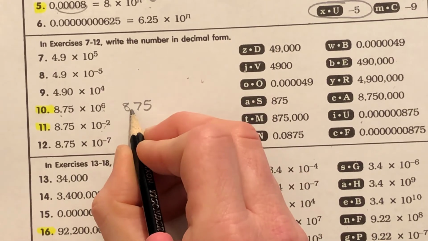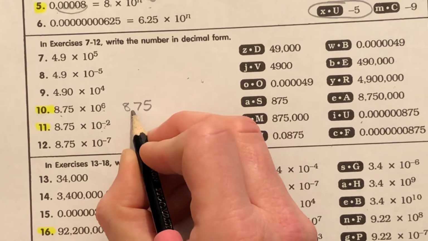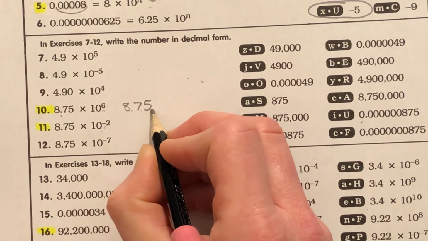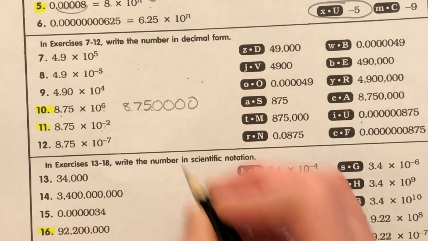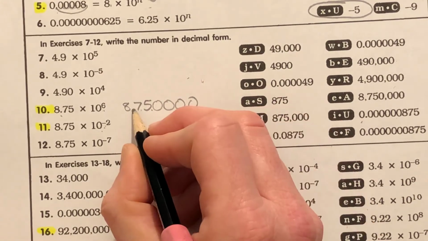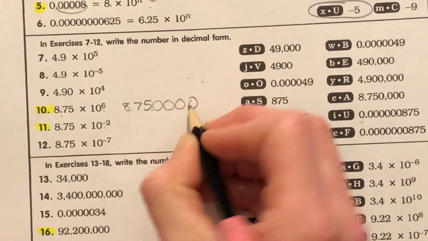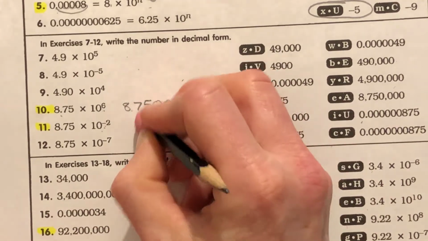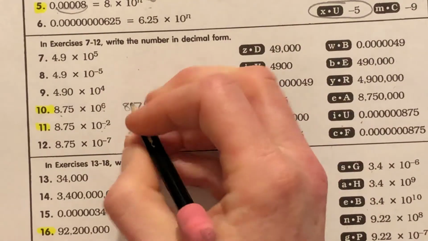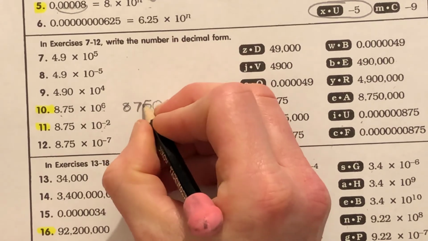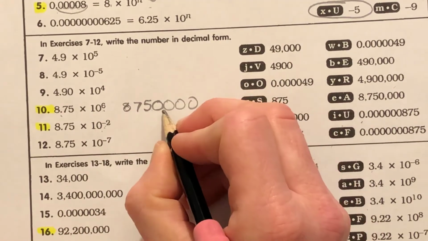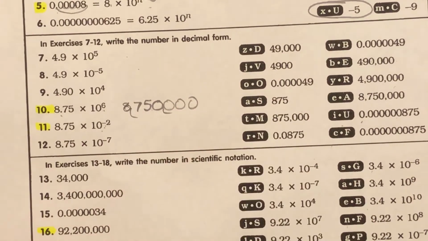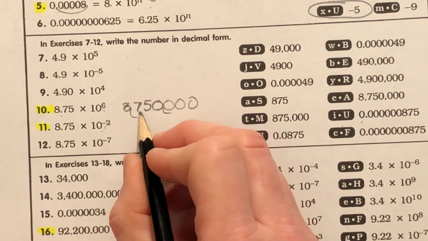Well, it starts here. So let's see. If the decimal starts here, we go 1, 2, 3, 4, 5, 6. Make sure. 1, 2, 3, 4, 5, 6. So make sure that nobody confuses those little dots I made for decimals. Be really careful about that sort of thing. There. So my answer is 8,750,000.